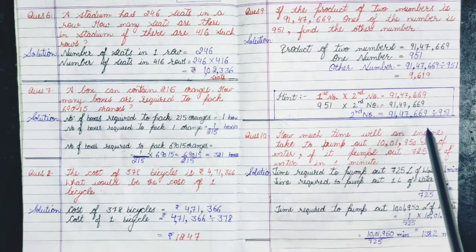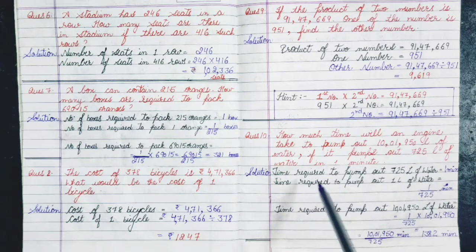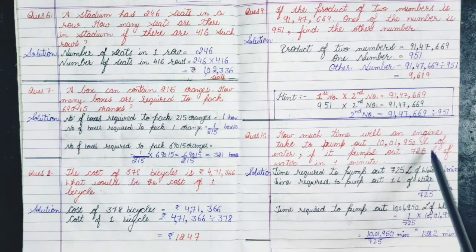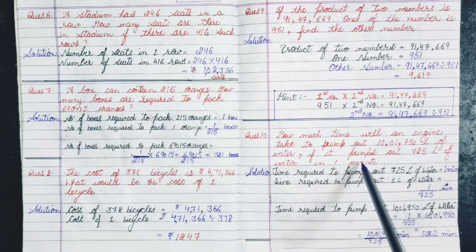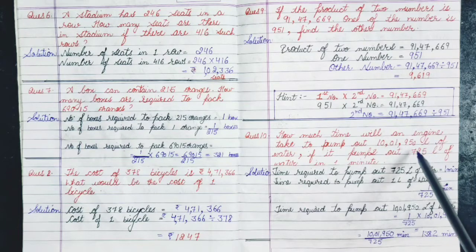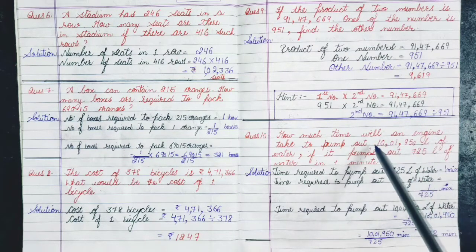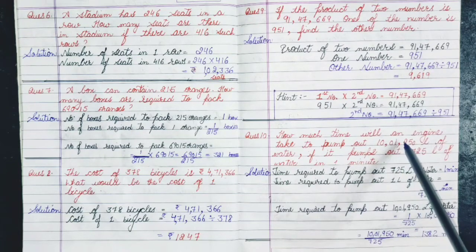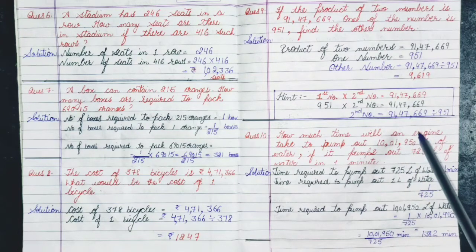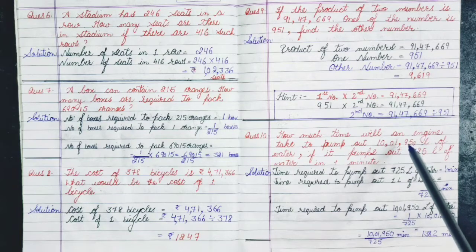So let's make the statement. Time required to pump out 725 liters of water. Yes class, for 725 liters, how much time is required? 1 minute. So I have written it is equal to 1 minute. Now from 725 liters I have to move to 10,01,950 liters. Can I directly go to the bigger amount?